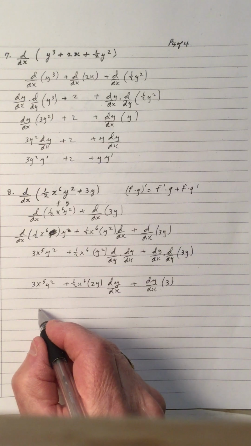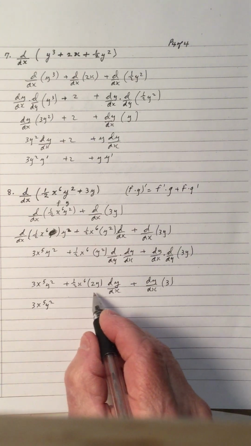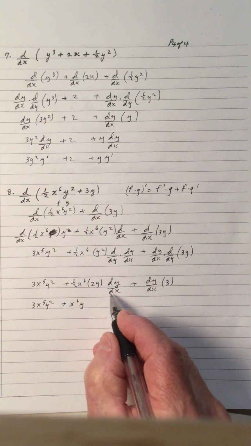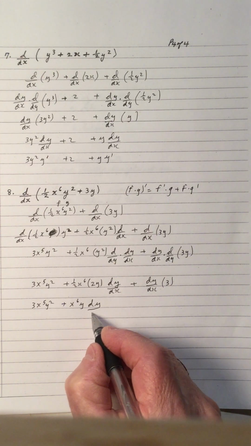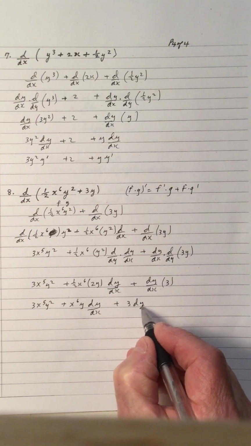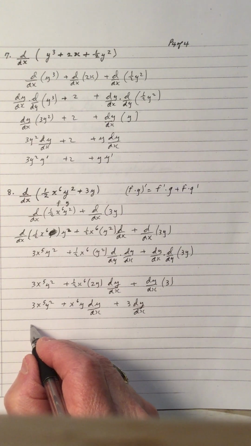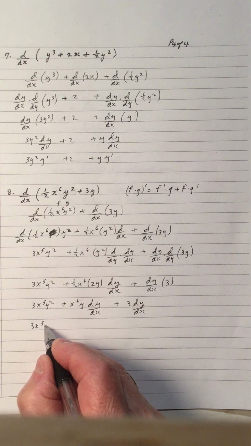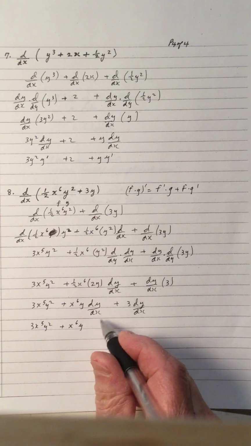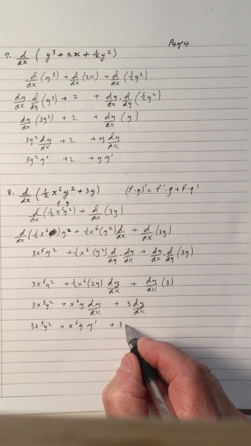So we simplify this now. We have 3x to the 5 y squared. Half times 2 is 1, so it's x to the 6th y dy/dx. And right here we have a 3 dy/dx. And if we want to write it with a y prime, 3x to the 5 y squared. And this is x to the 6th, and dy/dx is y prime. 3 dy/dx is y prime.